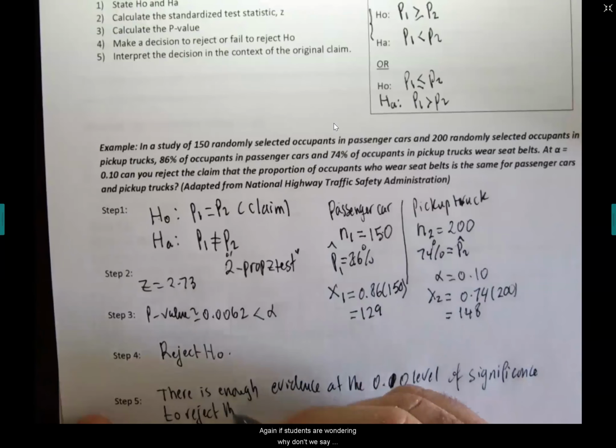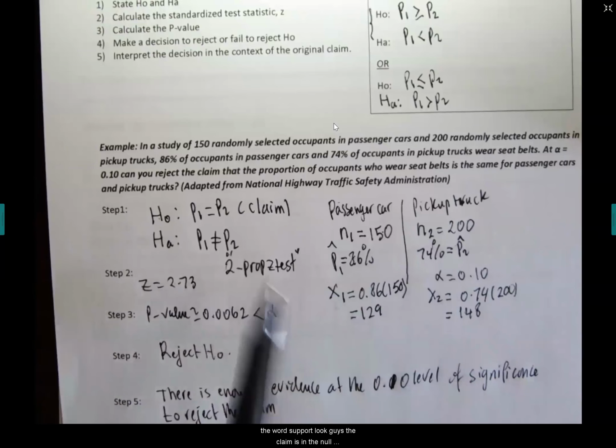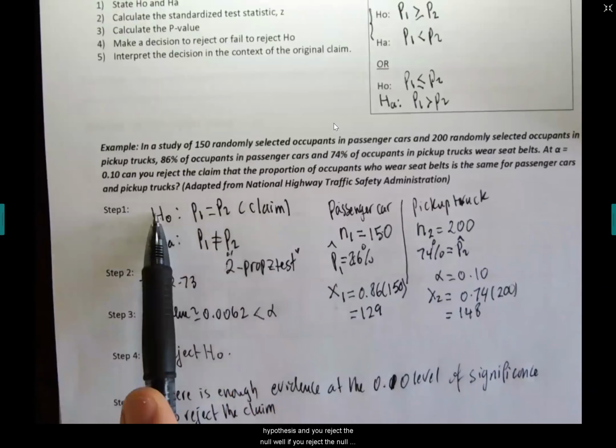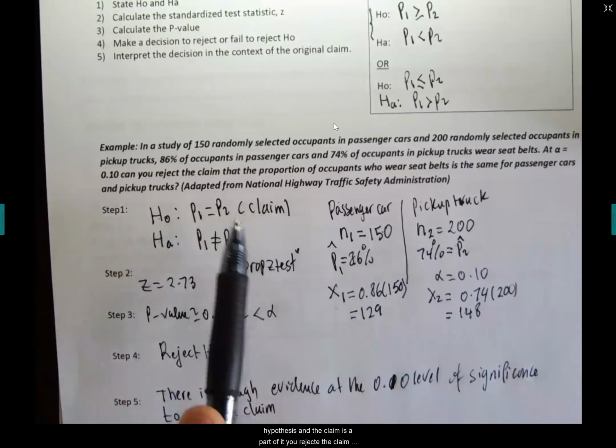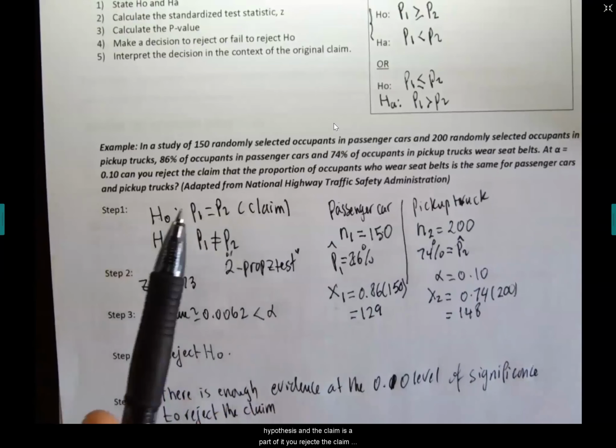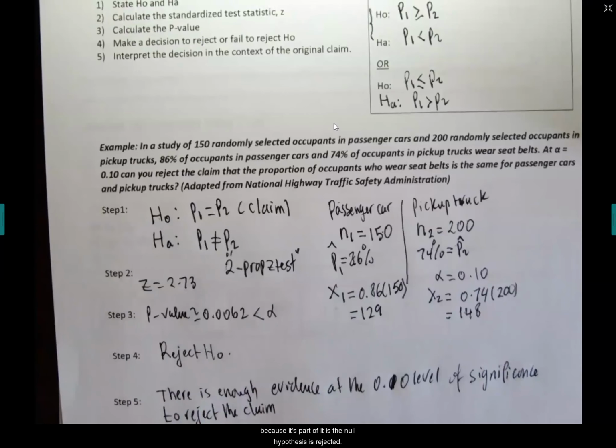Again, for students who are wondering why we don't say the word support: look, guys, the claim is in the null and you reject the null. Well, if you reject the null and the claim is a part of it, you reject the claim because it is the null hypothesis.